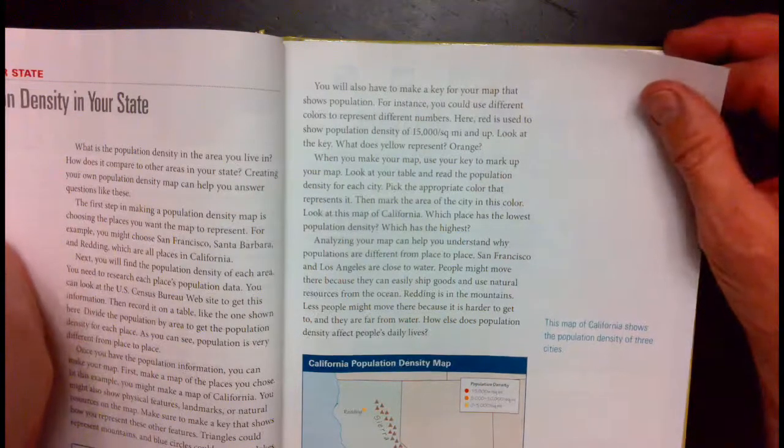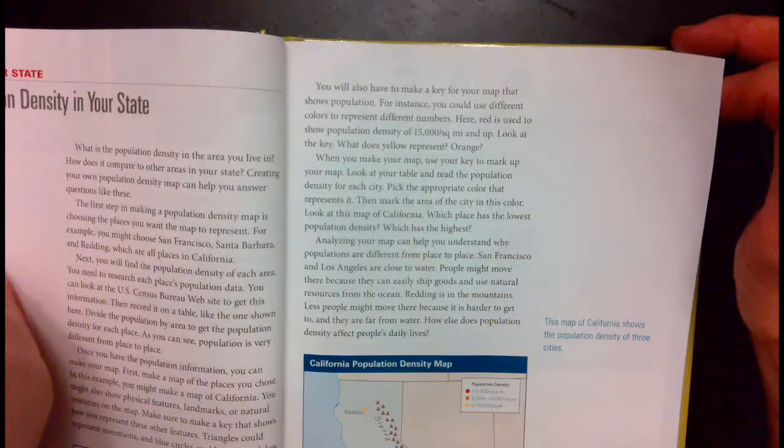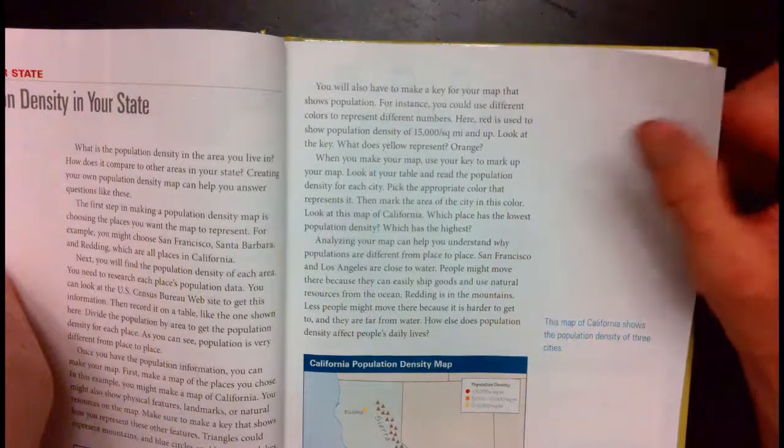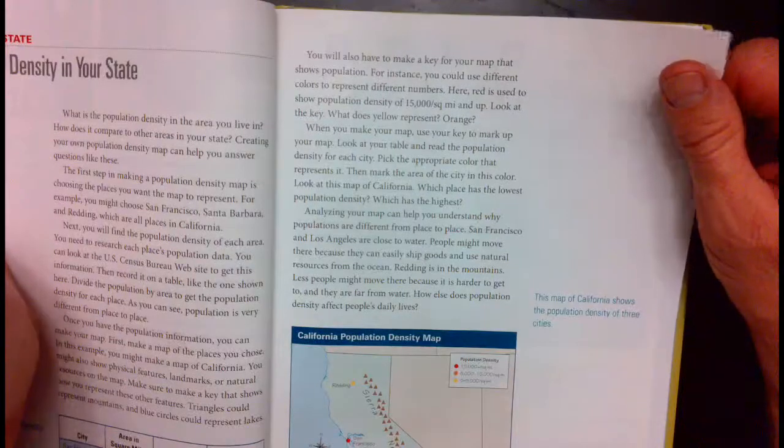Analyzing your map can help you understand why populations are different from place to place. San Francisco and Los Angeles are close to water. People might move there because they can easily ship goods and natural resources from the ocean. Redding is in the mountains. Fewer people might move there because it is harder to get to, and they are far from the water. How else does the population density affect people's daily life?